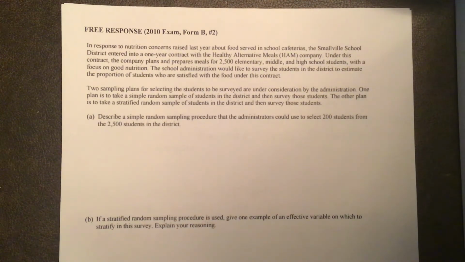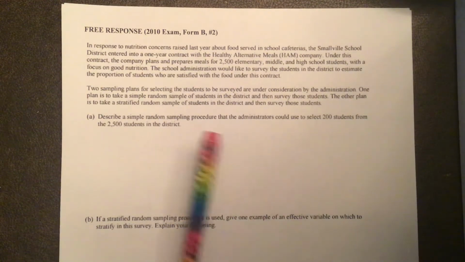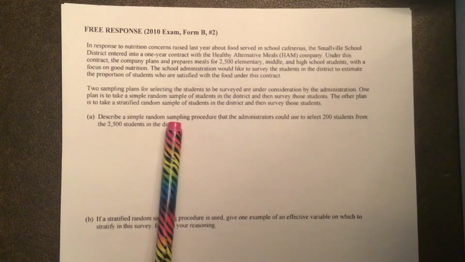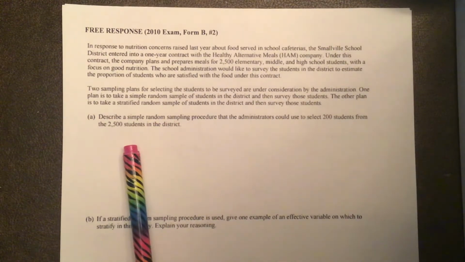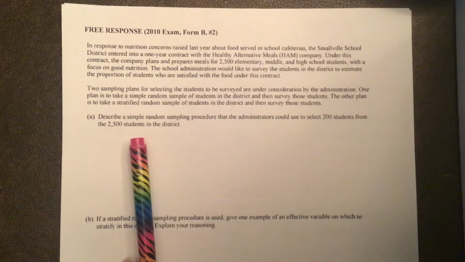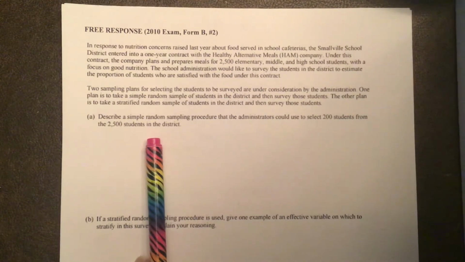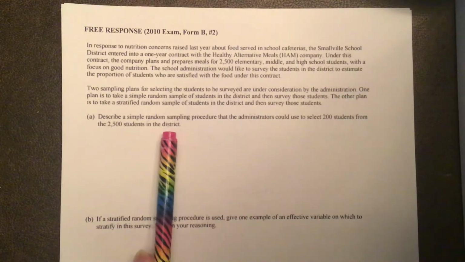So part A says, describe a simple random sampling procedure that the administrators could use to select 200 students from the 2,500 in the district. So simple random sample, just as a reminder, is the equivalent of taking everyone's names and throwing them in a hat. So if they ever ask you to describe how you could get a random sample, there's always three things you're going to want to include. Okay, and I'll go over those in the solution.